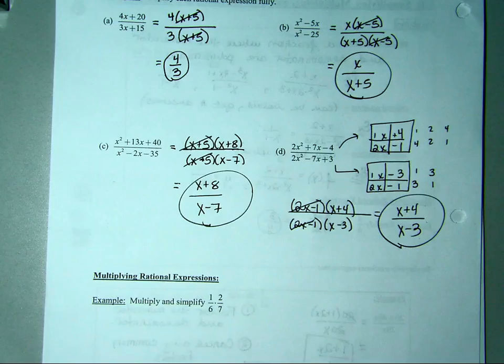Multiplication and division. Let's look at multiplying. And before we multiply any of these rational expressions, let's just deal with multiplying rational numbers, multiplying regular fractions. 1/6 times 2/7. How do we multiply fractions? Yep, multiply across. So you didn't say anything about a common denominator, right?